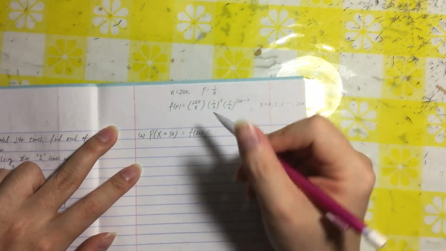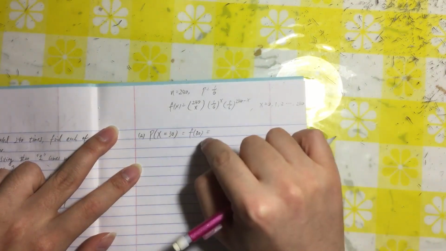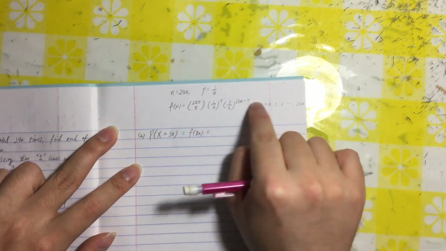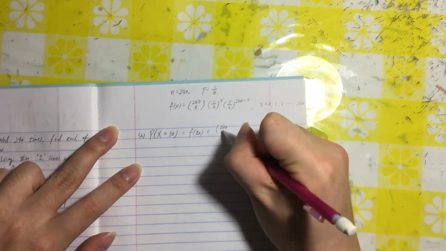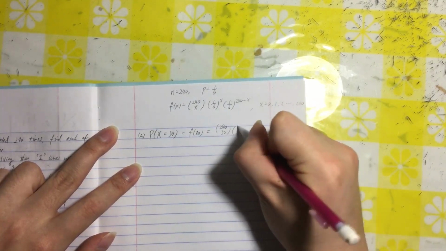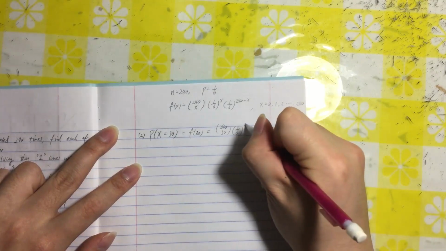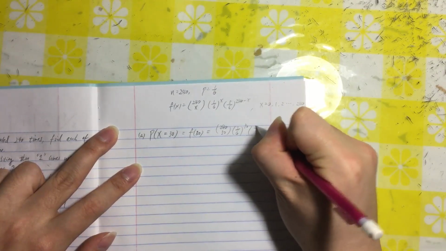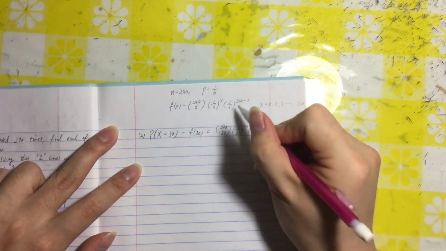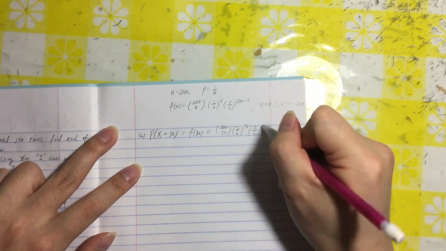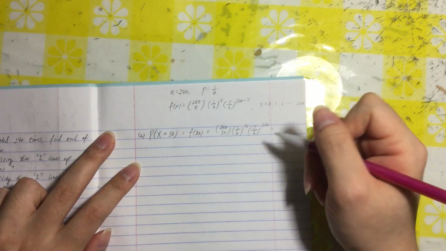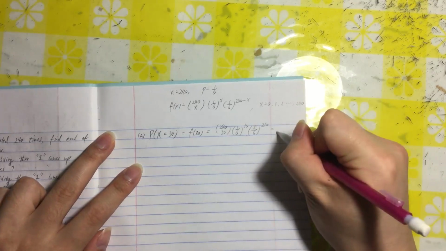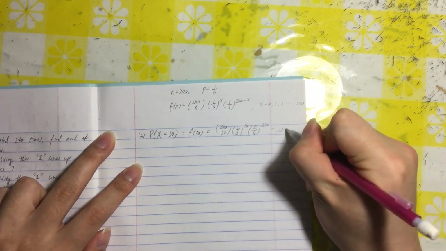For f of 30, we plug in 30 directly. We plug in 30 to f of x. I get 240 choose 30 times 1 over 6 to the power of 30 times 5 over 6 to the power of 240 minus 30, which is 210. Then use calculator, round to 4 decimal places. I get 0.0154.